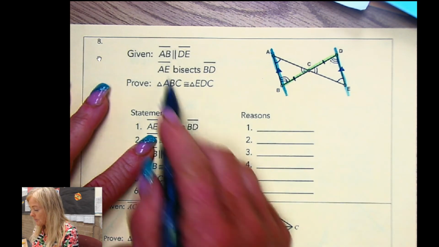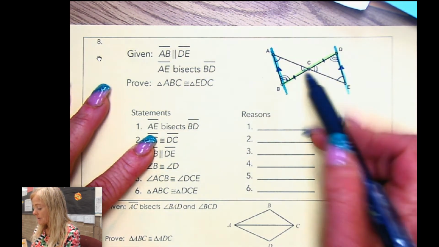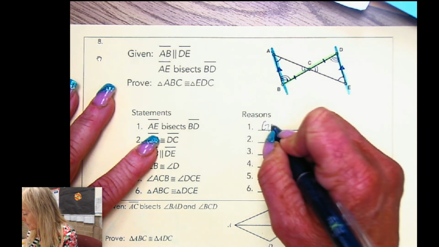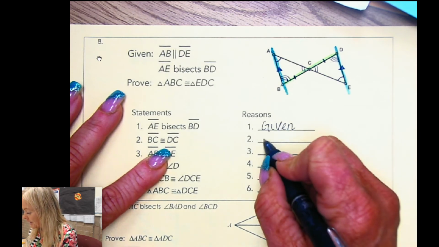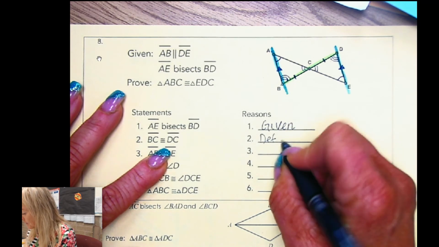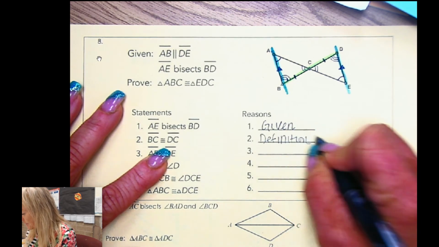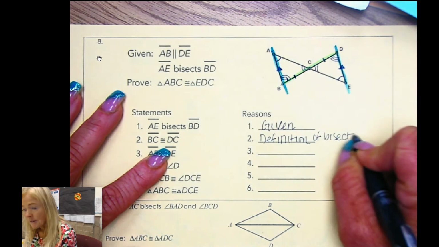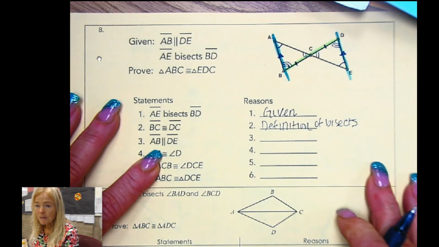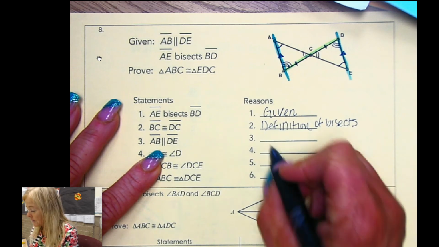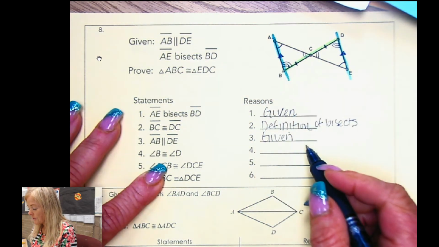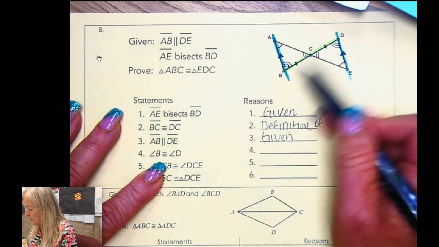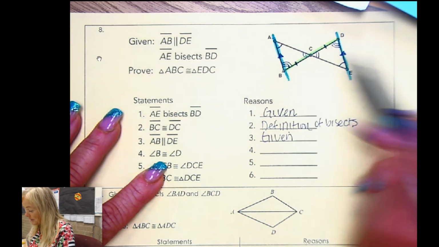Now, AE bisects BD. That bisector gave us a couple of sides that are congruent, so that was nice, but it was given. And that said that BC is congruent to DC. And that's by definition of bisects. All right. And then AB is parallel to DE is given. That's our statement that was given. That allows us to state alternate interior angles are congruent, and it looks like they used B and D, didn't they? They could have used the others, but that's fine.